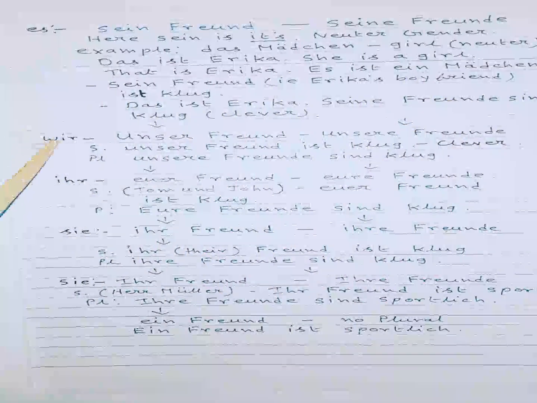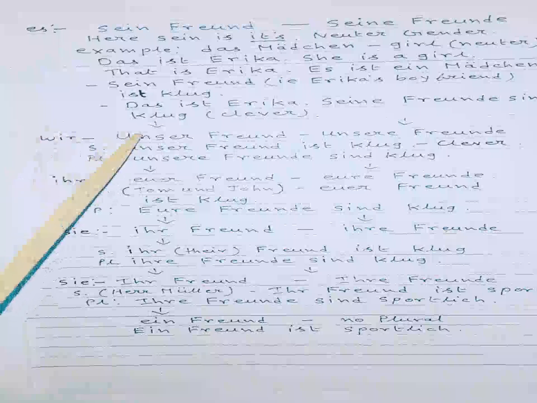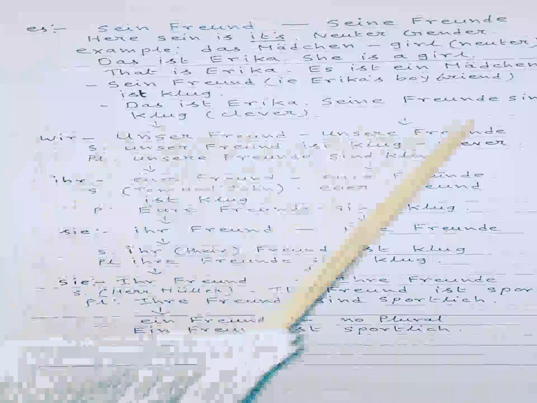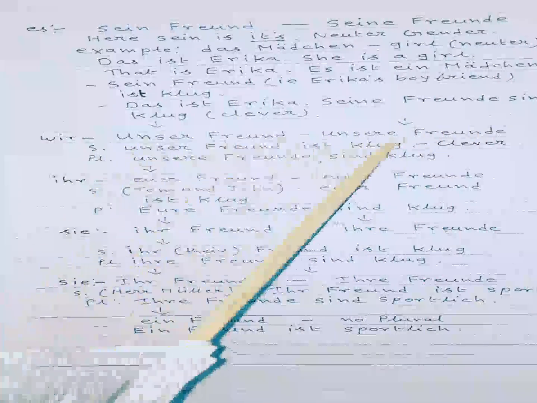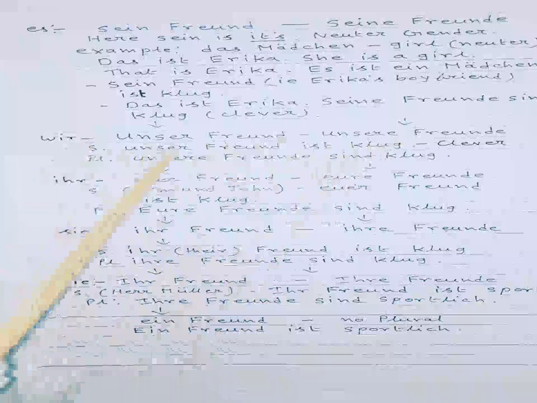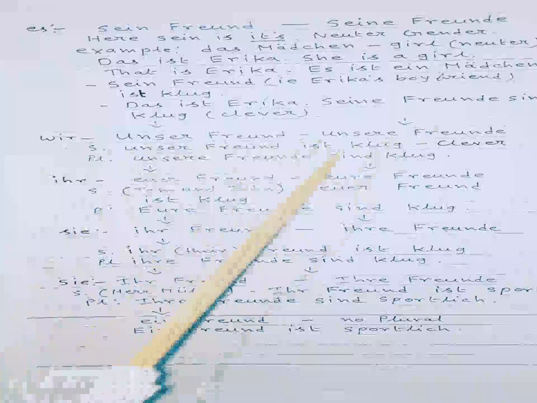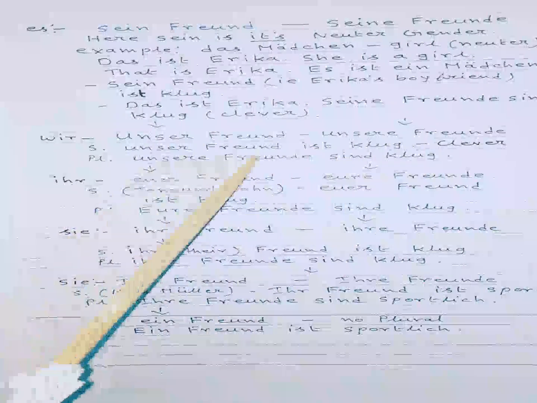Wir means we. This is a personal pronoun, and the possessive pronoun will be unser Freund, unsere Freunde. That is our. Unser Freund ist klug. Singular. Our friend is clever. Unsere Freunde sind klug. Our friends are clever.